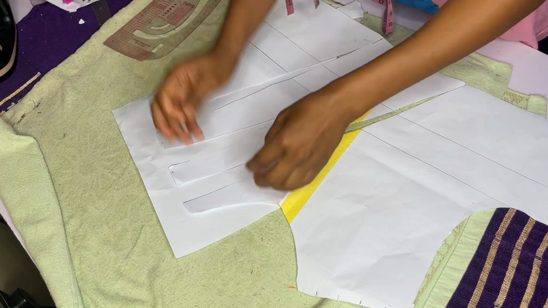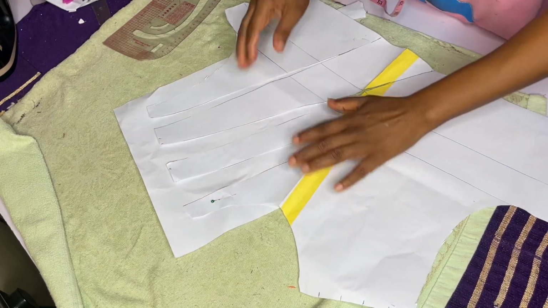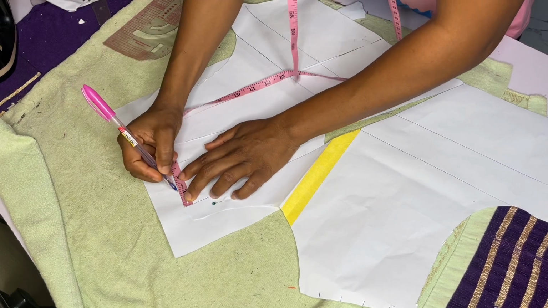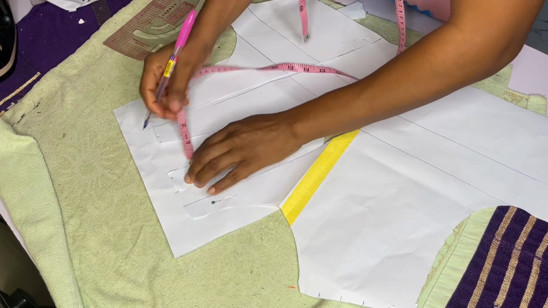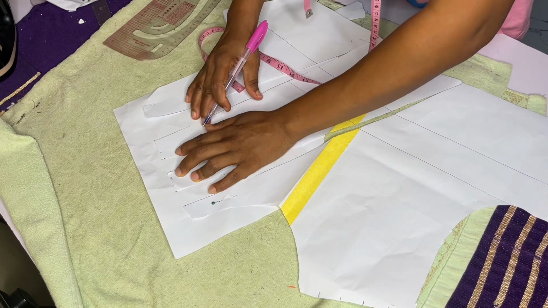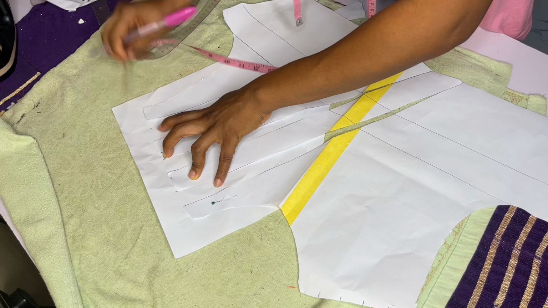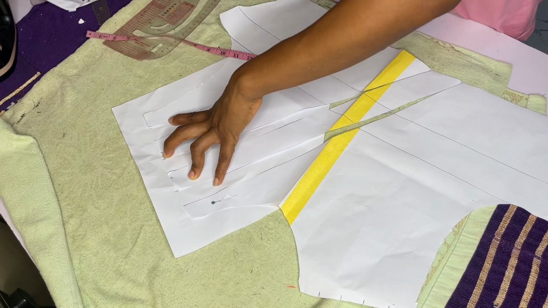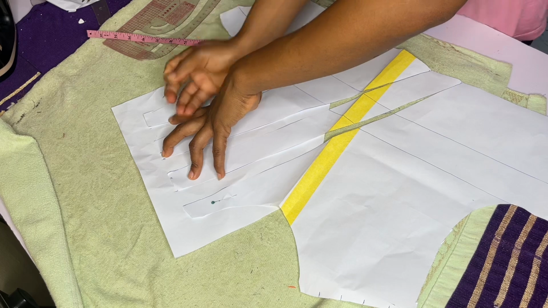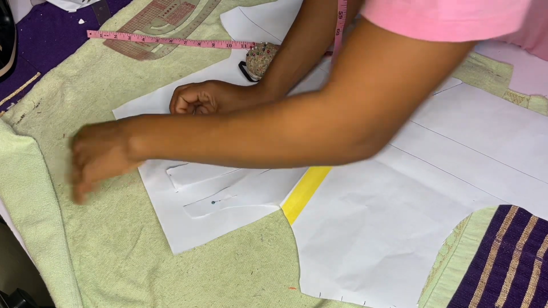So for now, let me just use pen. So after the 1 inch here, this is the 1 inch. I'll put this one. After this one, I'll put the other one. Then after this one, I'll put the 1 inch again. 1 inch. So you can either pin or get a paper tape.